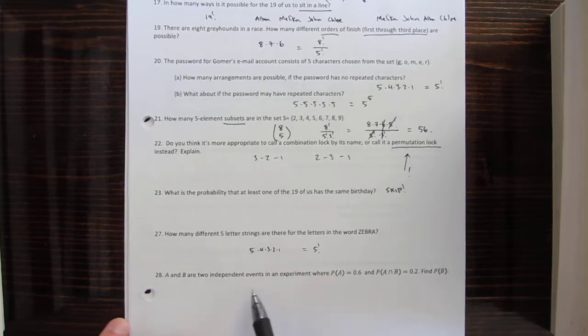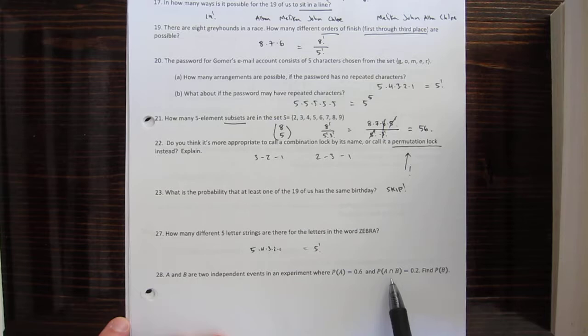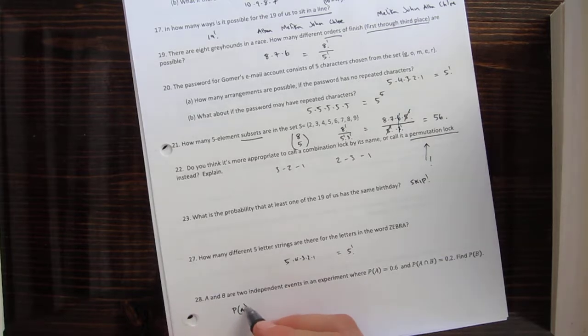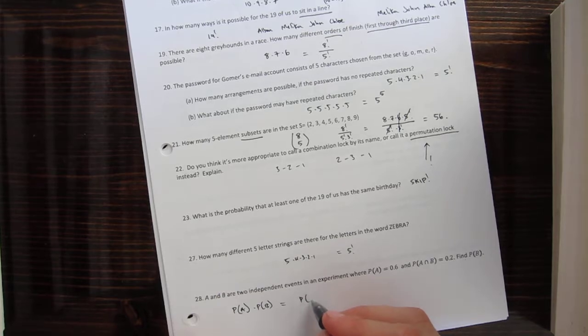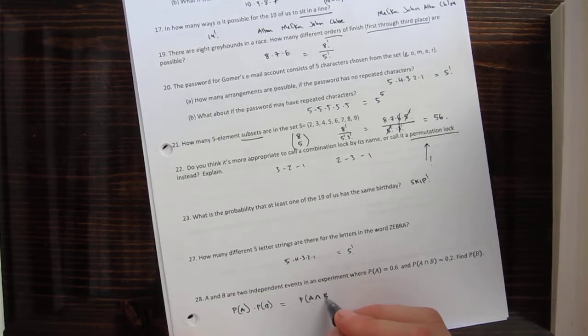A and B are 2 independent events in an experiment. The probability of A is 0.6 and the probability of A and B, both, is 0.2. Find the probability of B. Well, independent events, we know that P of A times P of B needs to be equal to P of A and B. That's the definition of independent events.